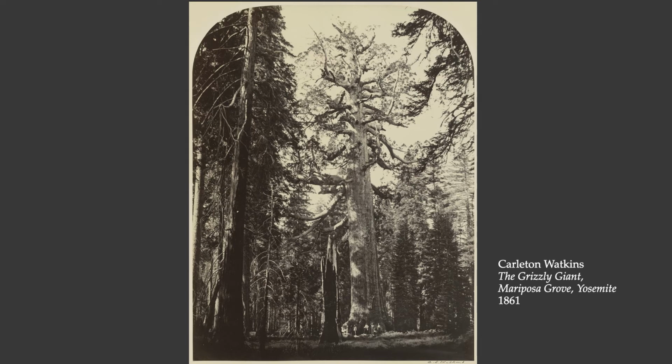Carlton Watkins was absolutely entranced with the trees of this region of California. So these mammoth scale trees that he photographed in the Mariposa Grove, to communicate the scale of the trees, he tried a number of different strategies just so that the people who saw these photographs would be able to begin to grasp just how vast these trees truly are.